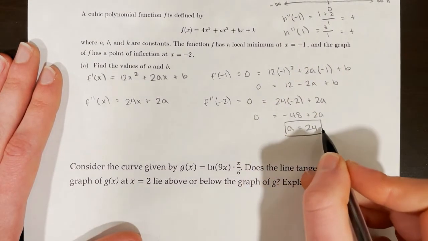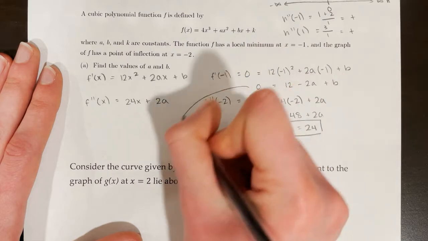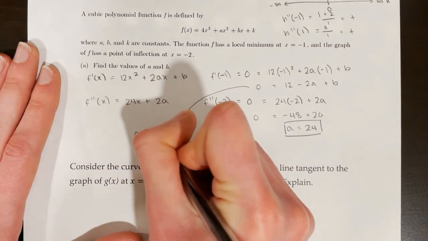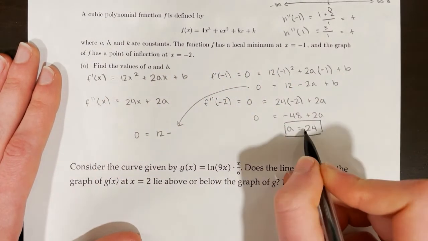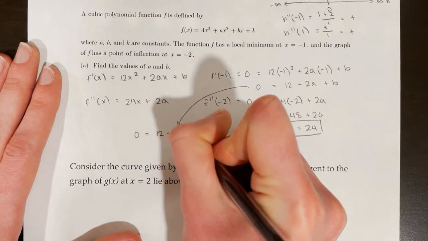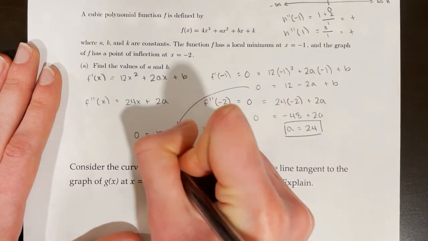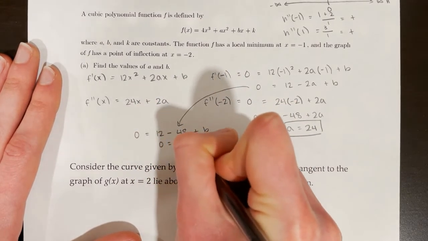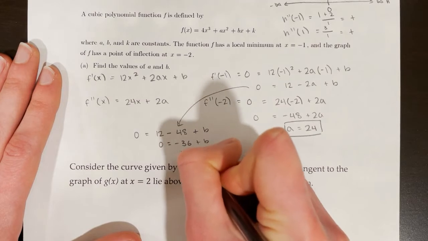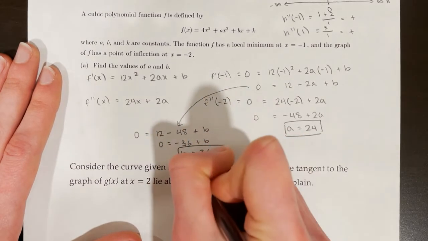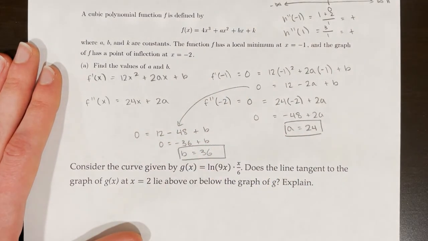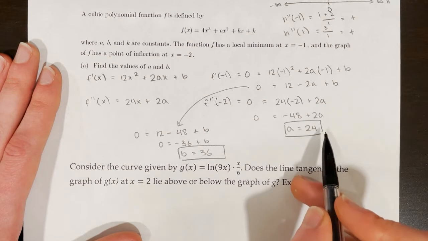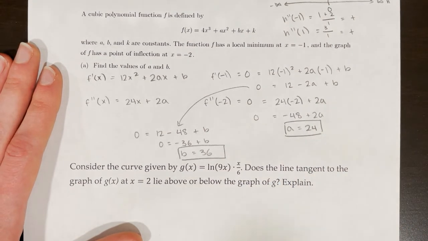Now I have enough information to go back to my other equation, so I will bring it down here, and I will say 0 is equal to 12 minus 2 times a. 2 times a would be 48. 12 minus 48 plus b. So 0 is equal to negative 36 plus b. This means that b is equal to 36. And since it did not ask me to justify or explain, I can just leave it as this. A equals 24 and b equals 36.